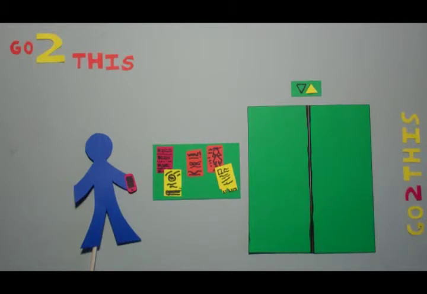So the next time you want to go to an event and remember it, save the flyer to Go2This. And that way you'll actually remember, hey, I want to go to this. Now that you know how Go2This actually works, let's take a quick look at what Go2This looks like.